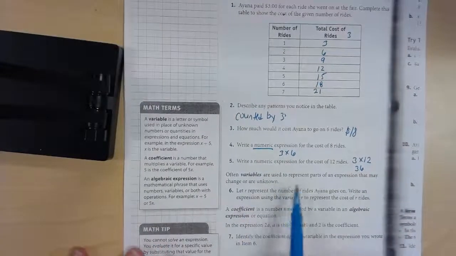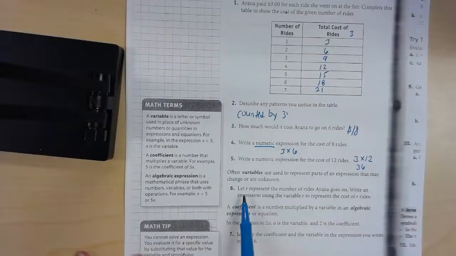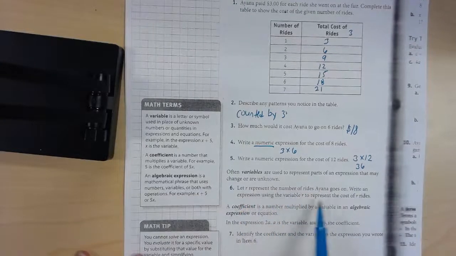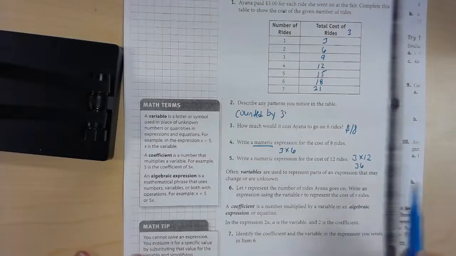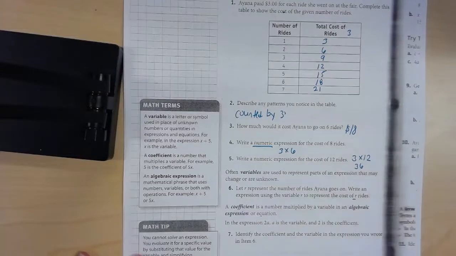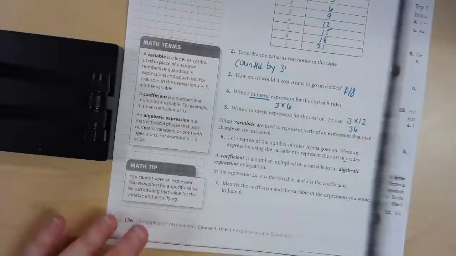Often variables are used to represent parts of an expression that may change or are unknown. Let R represent the number of rides Anya goes on. Write an expression using the variable R to represent the cost of R rides. So let's say we want to figure out how many rides she went on. We want to have this like equation that we can always use to solve.